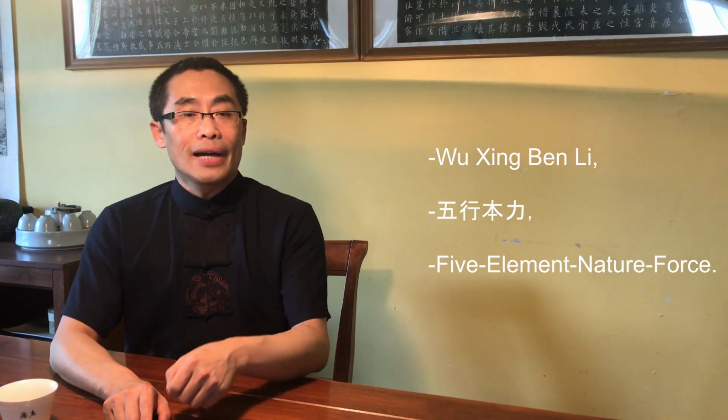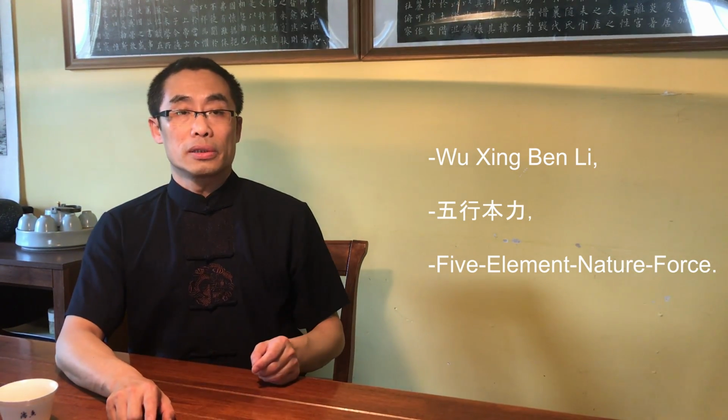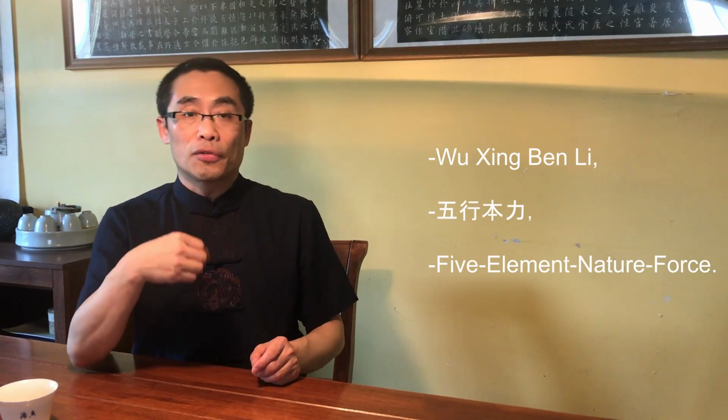The final step is to be able to express the nature of the 5 elements through the 5 fists, which sounds like the inverse of the initial stage. As you would expect, this is an advanced topic called 五行本力, which literally translates to 5 elements nature force. 5 elements nature force is an expression for the nature of the 5 forces according to the connotations of their associated elements.